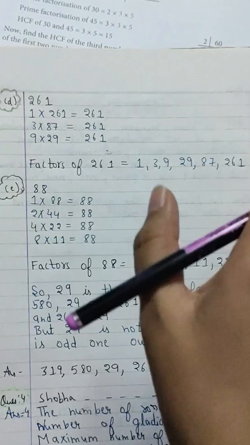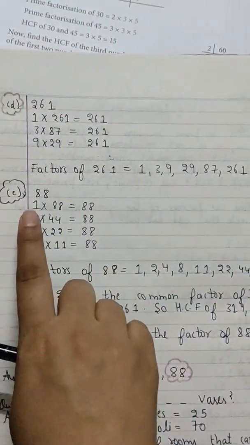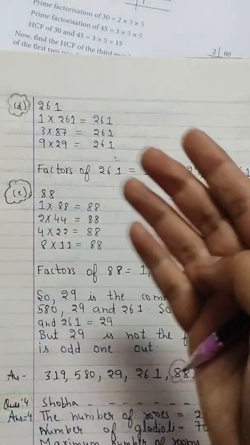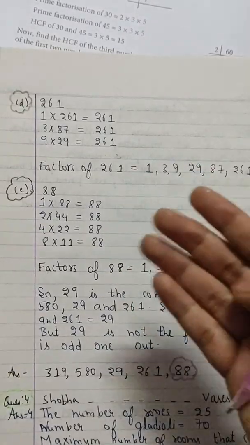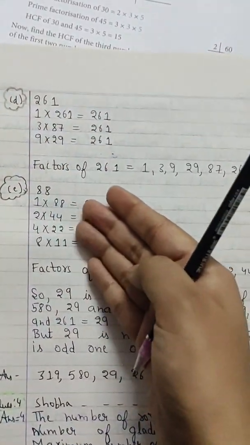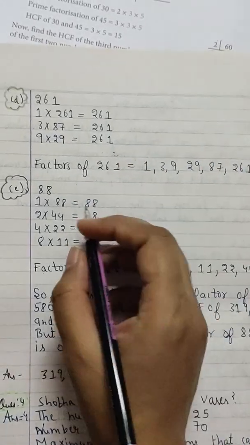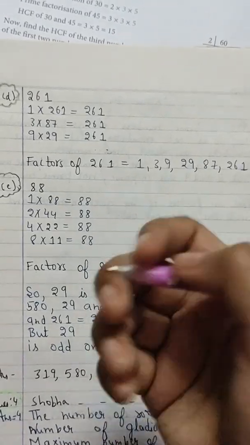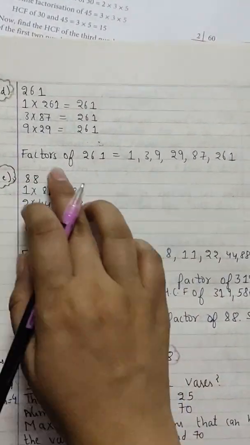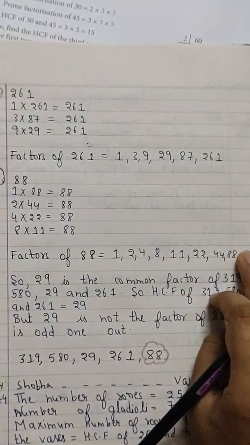All four numbers have 29. Now we will check 88. Firstly you multiply it with 1, so you get 88. Then 2 multiplied by 44. Then 4 multiplied by 22, which is 88. Then it will come in the table of 8 at 11. These are all the factors of 88. As you can see here, we do not have 29 in these factors.